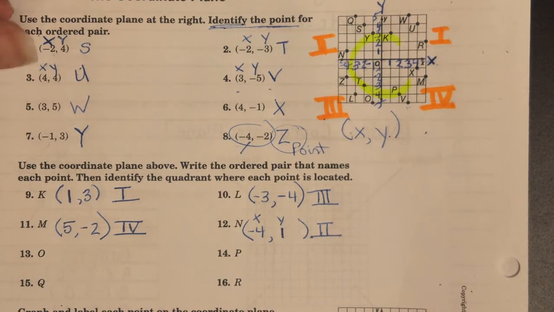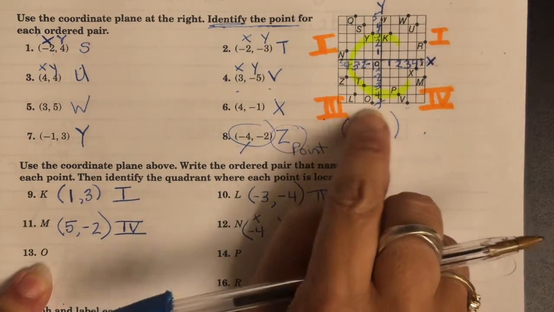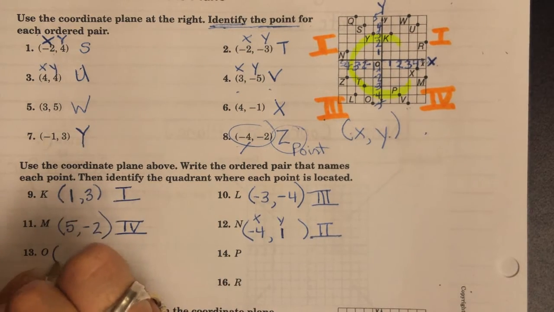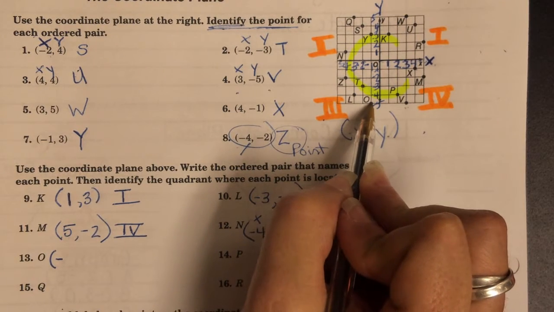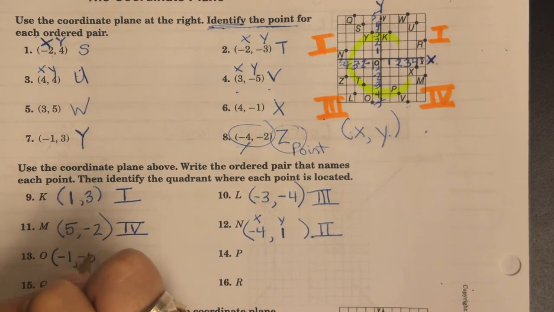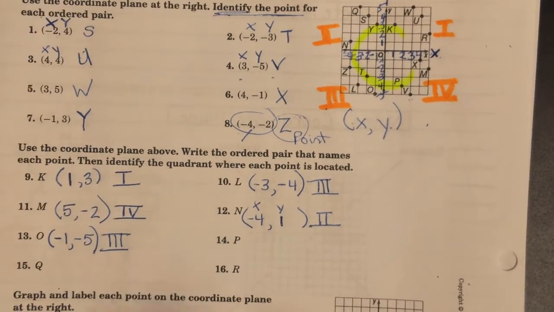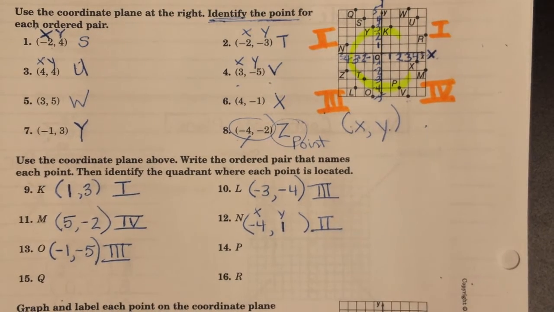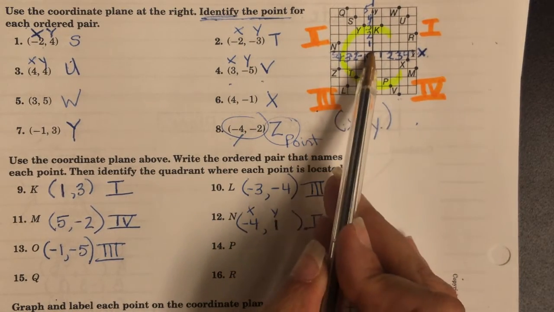It's weird, I know. Okay, O. And I keep getting O. O is way down here. So what is the X? Listen, it's right here. -1. And the Y? -5. So -1, -5. Quadrant is 3. What I'm getting at is there is no other answer. Like, -1 and I got -1. Because I thought that one was the bottom. Yeah, it's not that one.